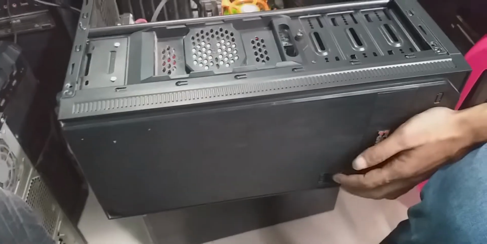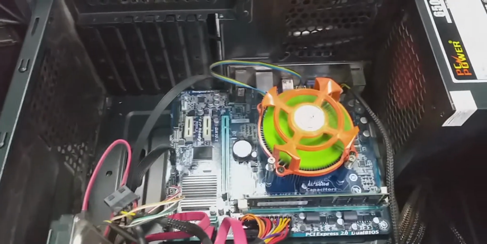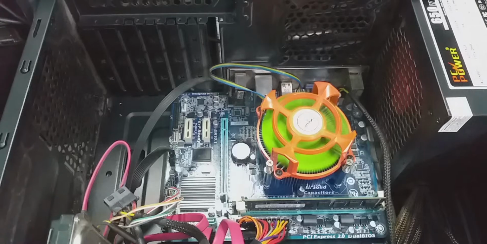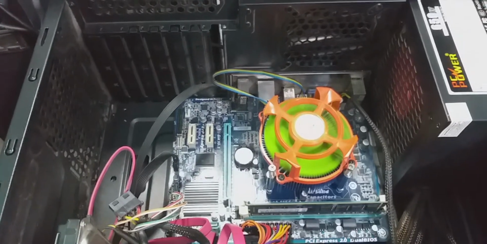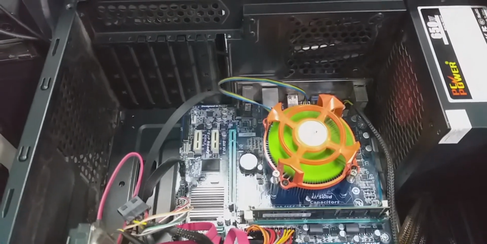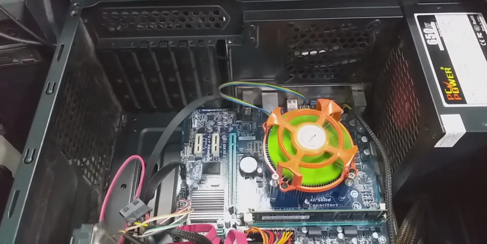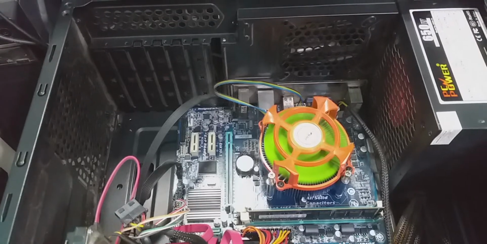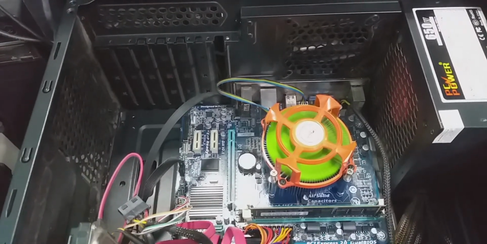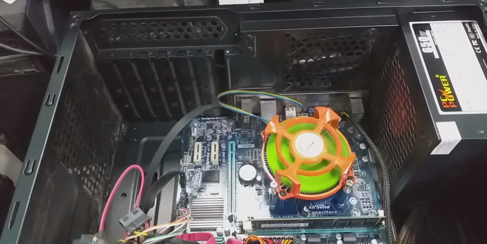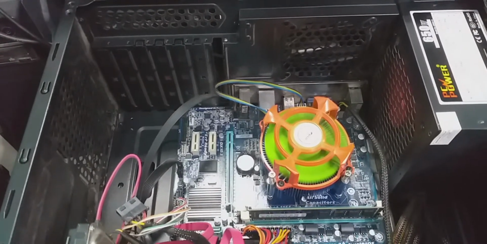Today we are showing how to solve a computer no display problem. I just click the power button. You can see the CPU fan run and stop. You can see no display.